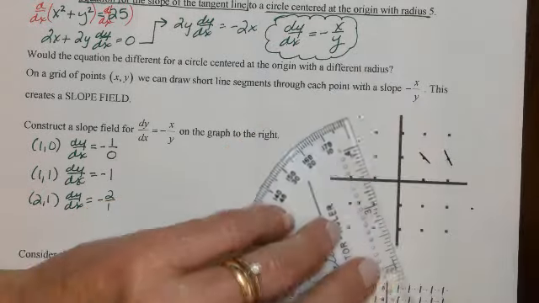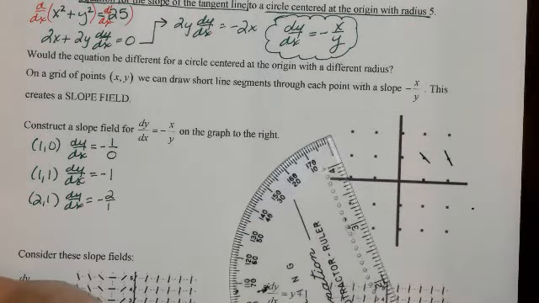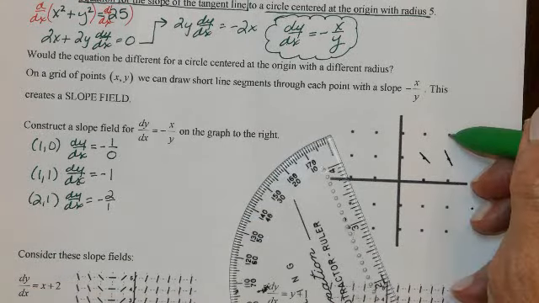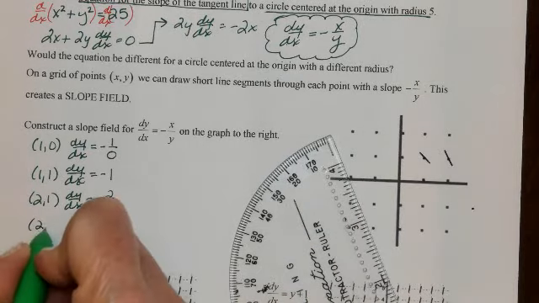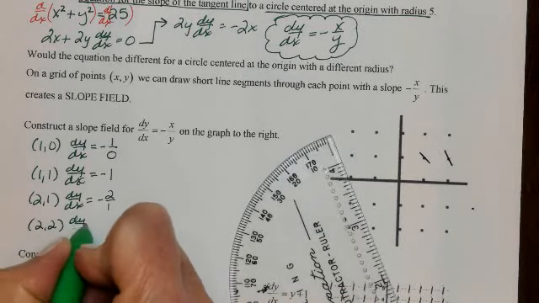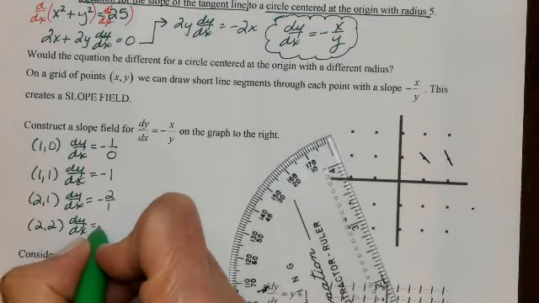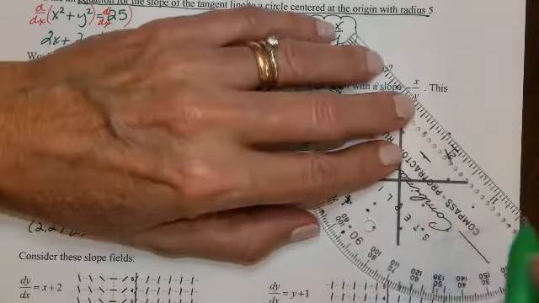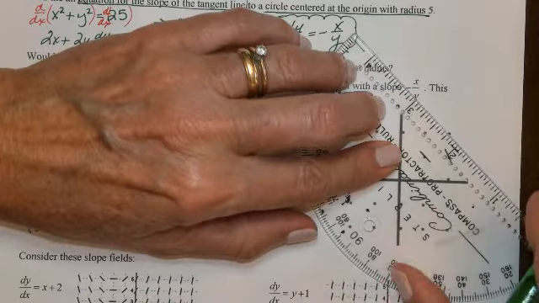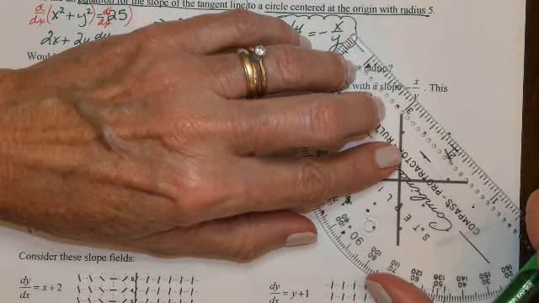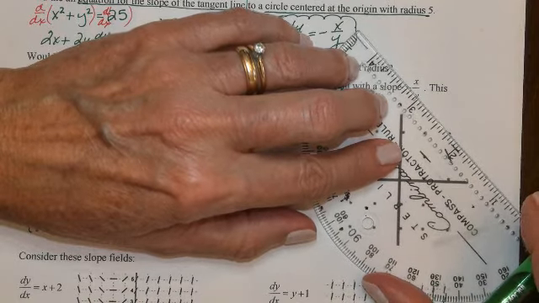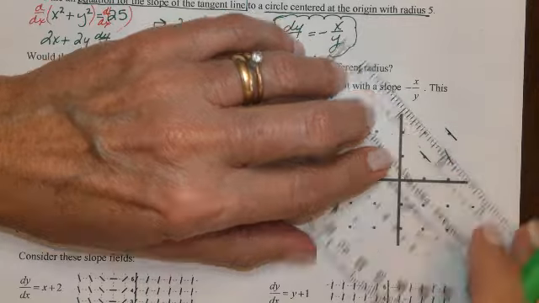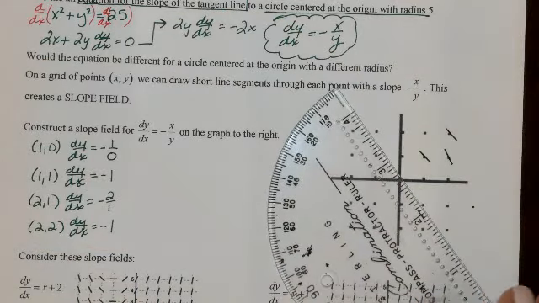There's my -2 slope. Okay? What about this point up here, 2, 2? What is dy dx there? Well, at 2, 2, we're back at -1. So it's going to line up with the slope that I just made. I like having a clear straight edge to use, so I can see through it and compare. All right.